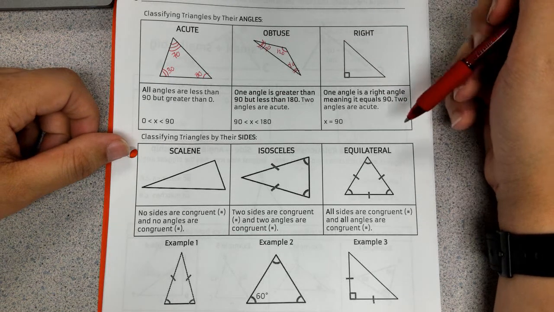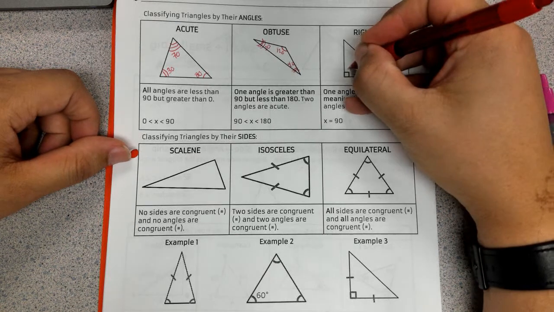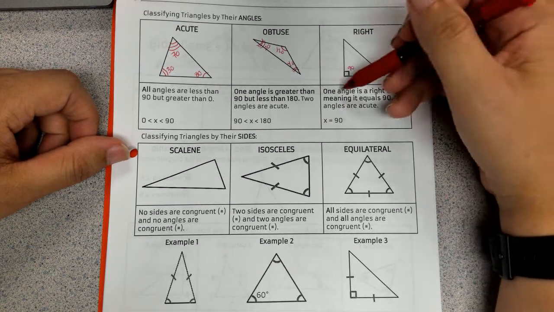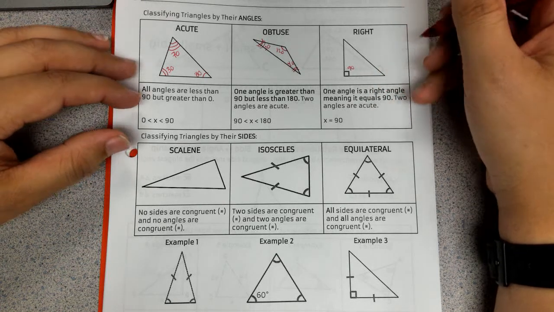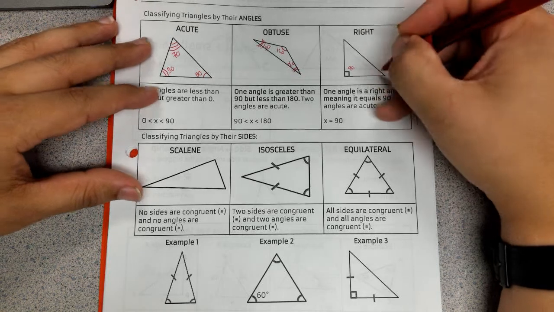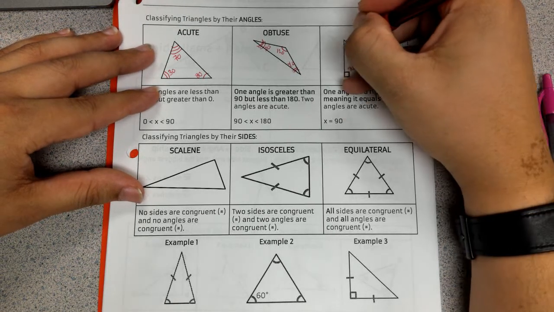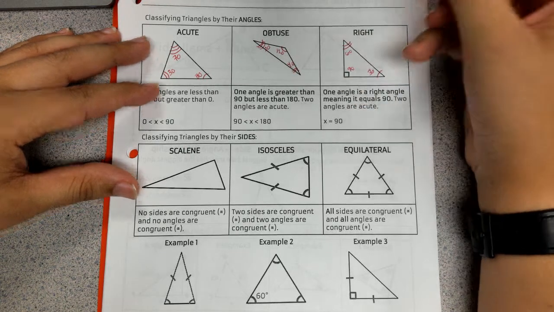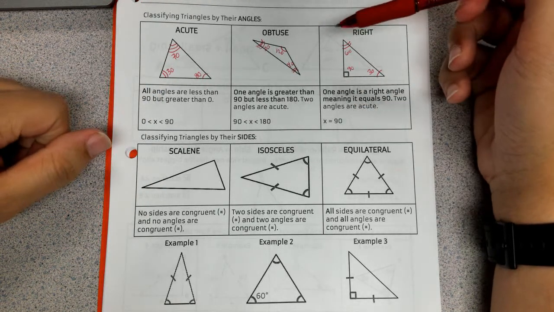And then we have right, where the right angle is denoted, which is 90 degrees. And we have one angle as a right angle and the other two are, sorry, the other two are acute. So this angle could be like 30 and this angle up here could be 60. Okay? And that's how we classify triangles by their angles.